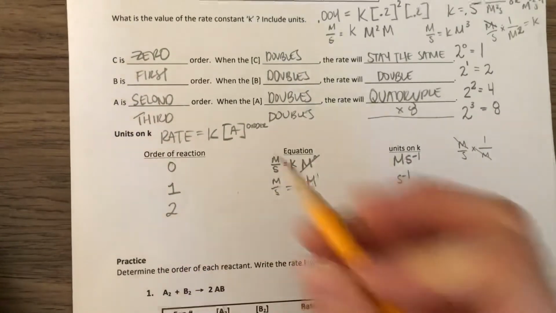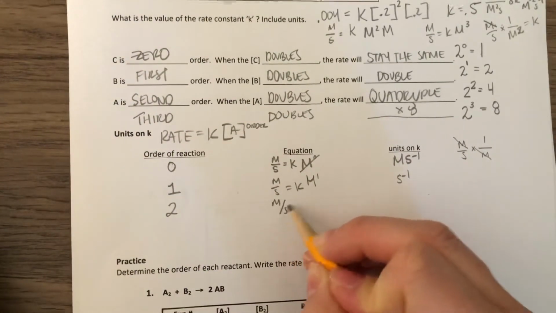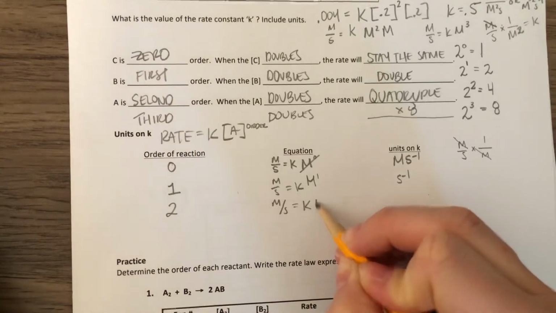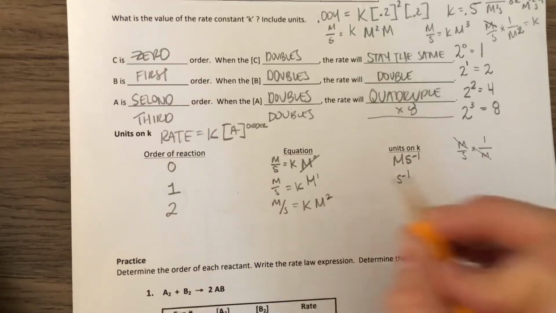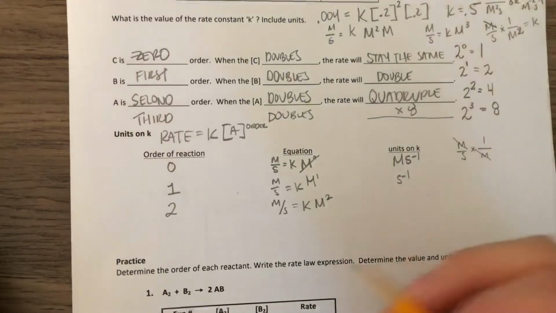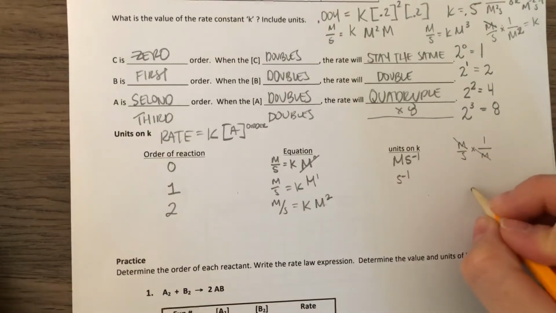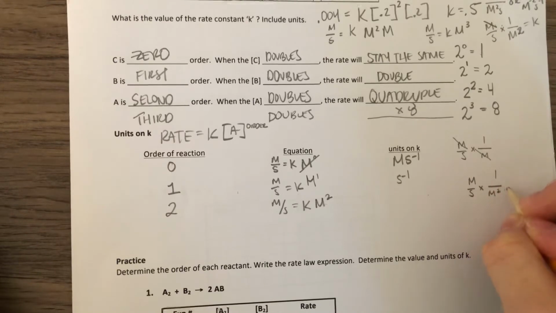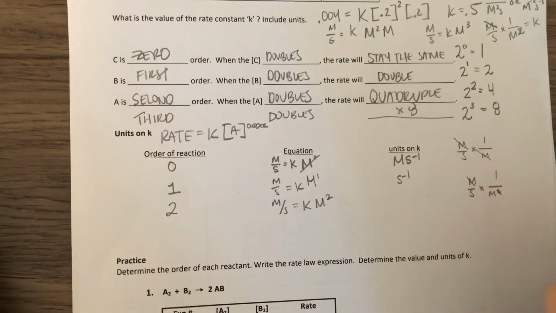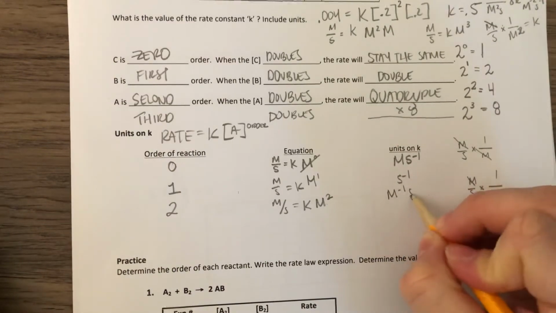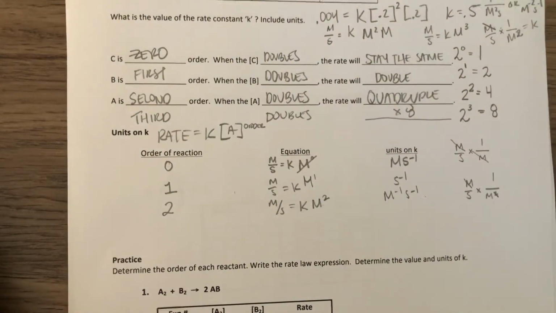If my reaction is second order, that's molarity over seconds is equal to K times molarity squared. Solving for the units on K, we'd have to divide both sides by molarity squared. So that's molarity over seconds times 1 over molarity squared. Well, molarity divided by molarity squared is 1 over molarity. So the units on K are basically 1 over molarity seconds, or molarity to the negative 1 seconds to the negative 1.